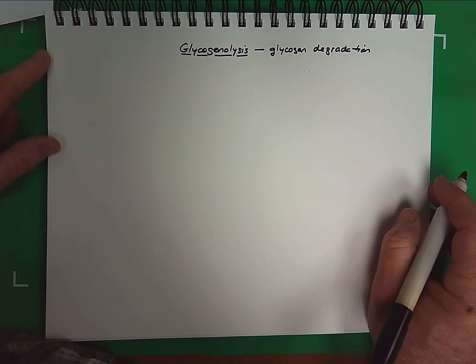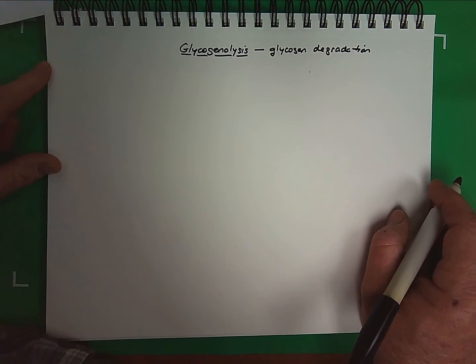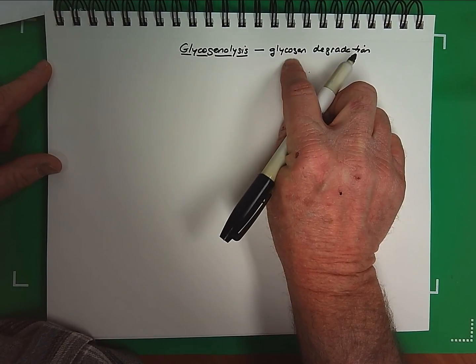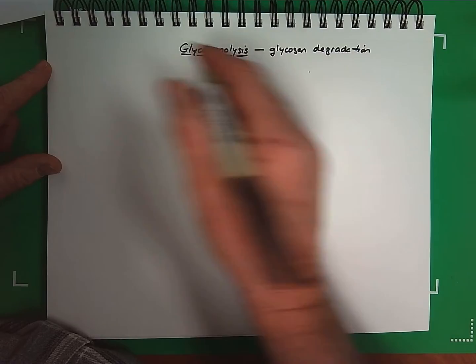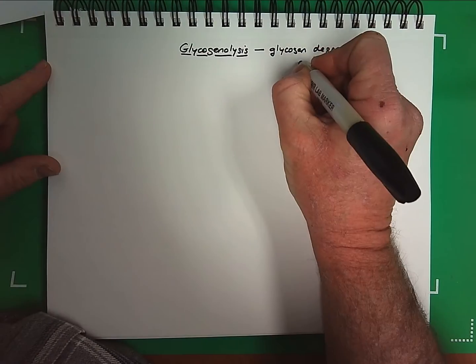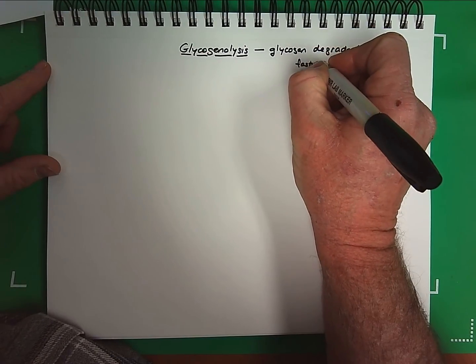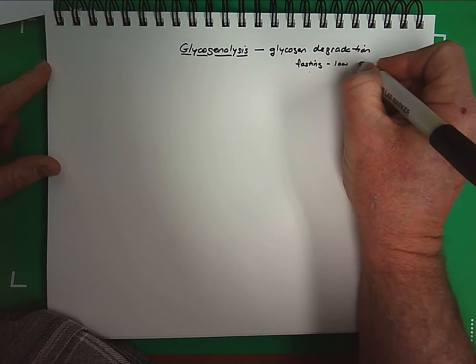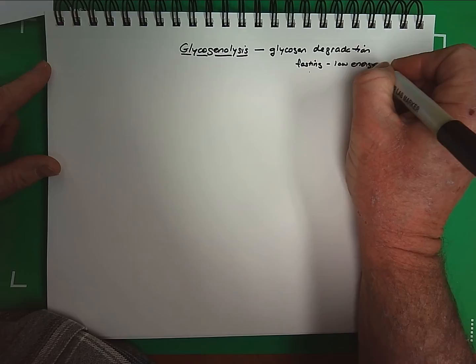Now the question becomes, when would you want to release the stores of glucose that you have in glycogen? Well, we would want to do this under two conditions. One is under fasting conditions, and the other is under low energy conditions.